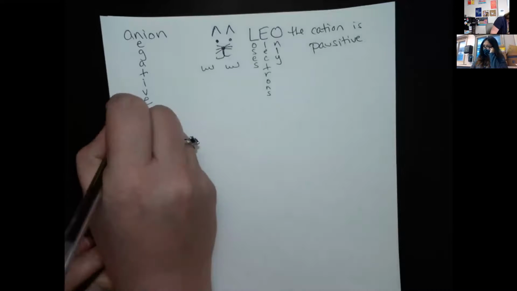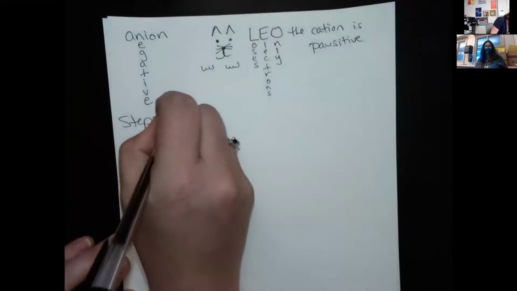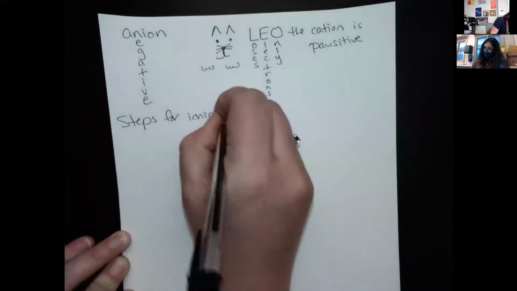Okay. Steps. You need to write this down for sure. Steps for ionic bonding.